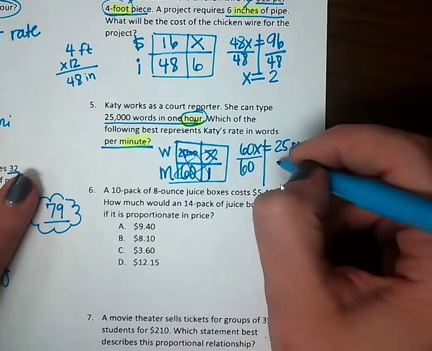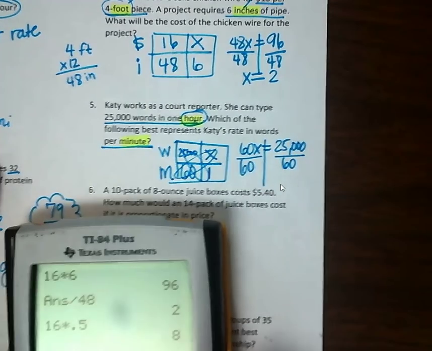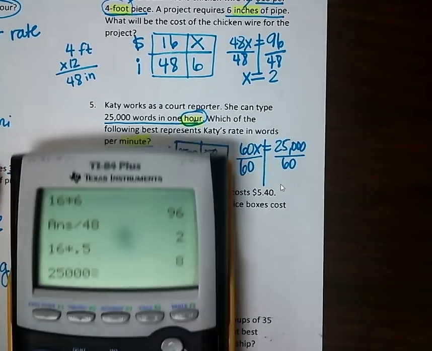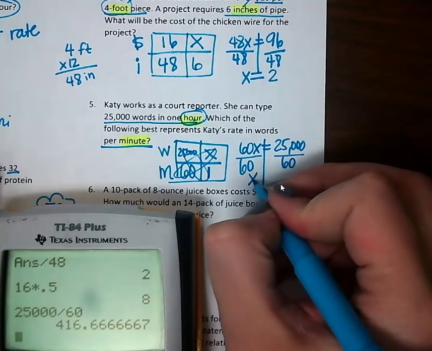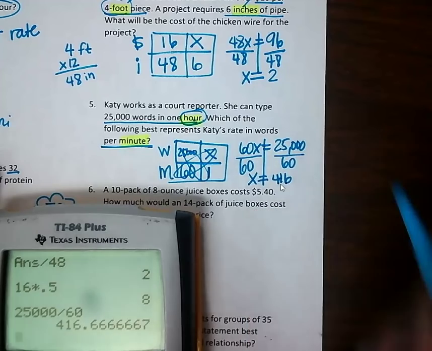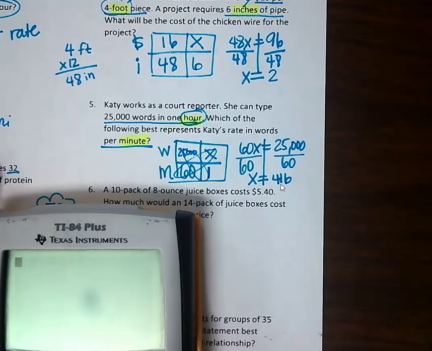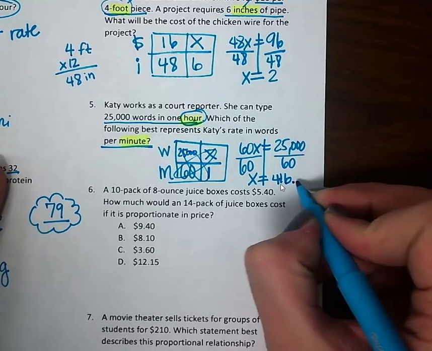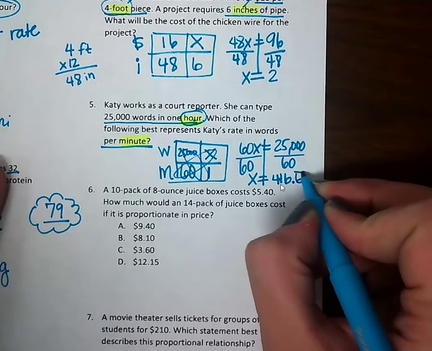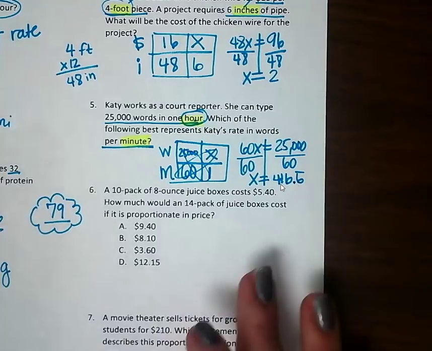So we're just going to divide by 60 here. 25,000 divided by 60, 416. Seems like a lot of words to me. I don't know that that's a reasonable question, but we're going to go with it. 416, and it's really 416.6. We can do that, 416.6 repeating.